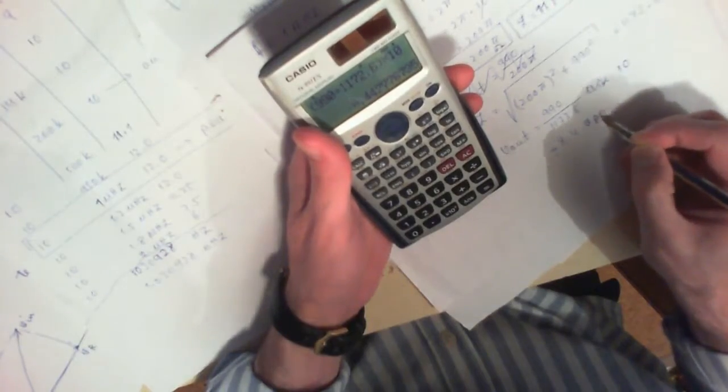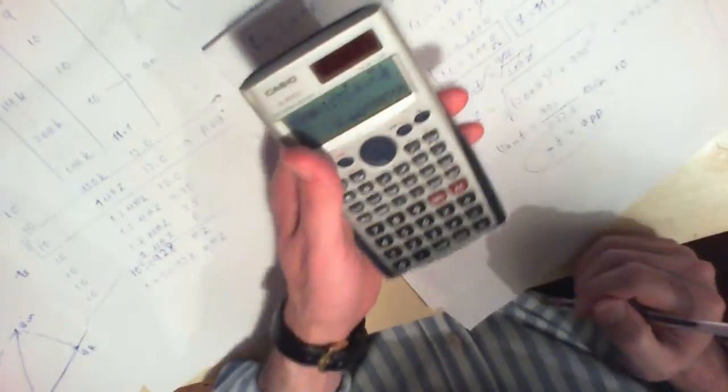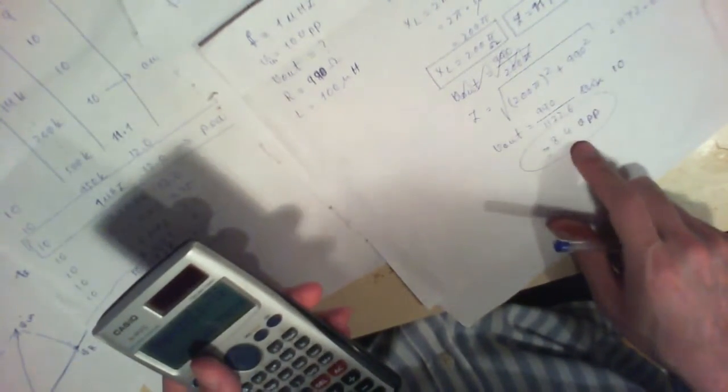But my output was actually at 12 volts. Okay, so that's something weird that happens because of the inductor, and we will have to see more about that later.